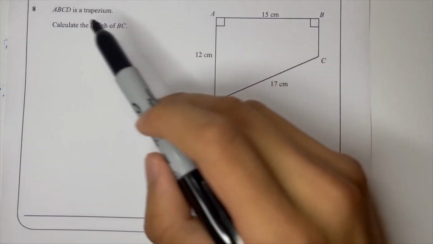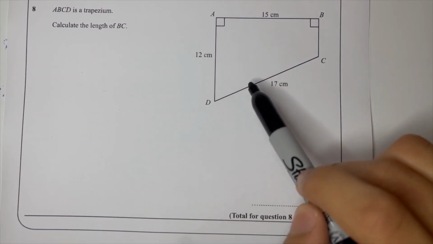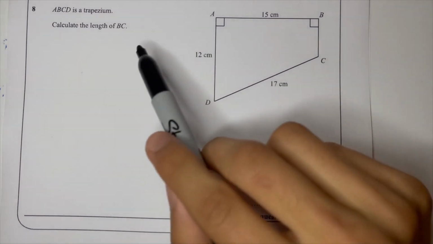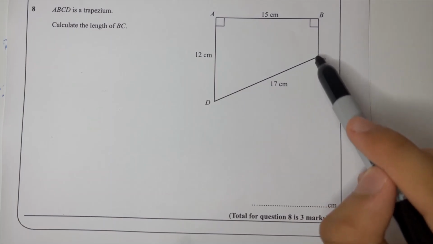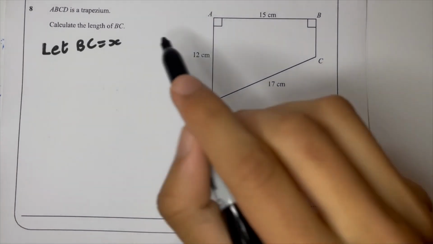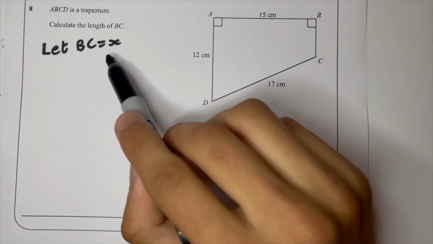The next question, we're told that ABCD here is a trapezium, also known as a trapezoid. And we're asked to calculate the length of BC, which is this line over here. First, to make the algebra easier for us, I'm going to let BC equal x.